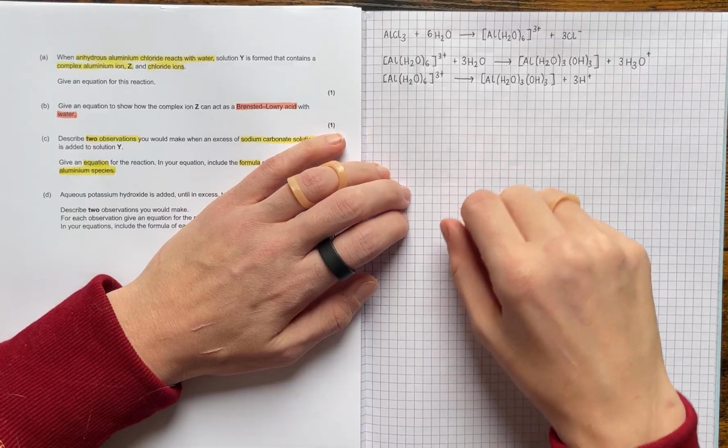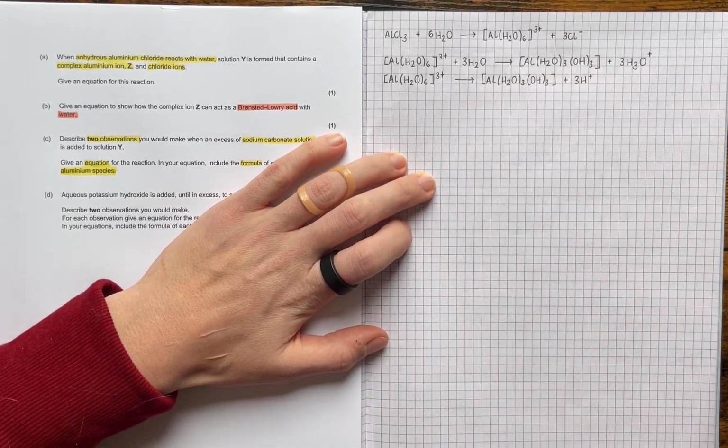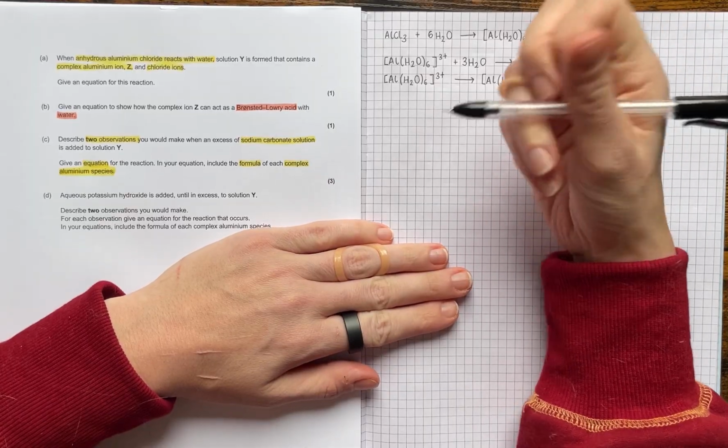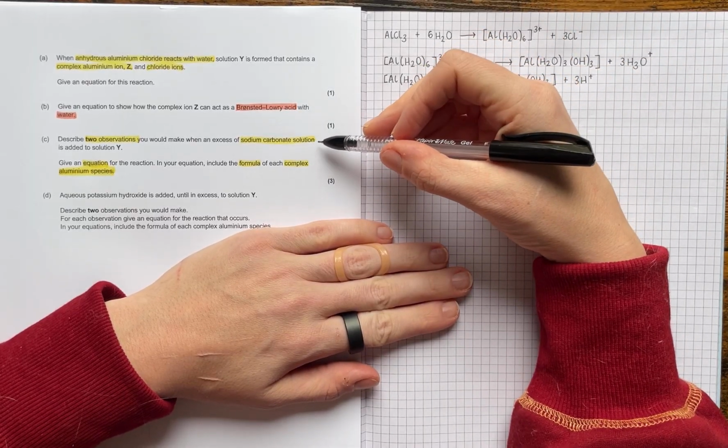Now, it's the same idea as what I just described, and therefore I wouldn't personally be recommending that this is an equation you learn.